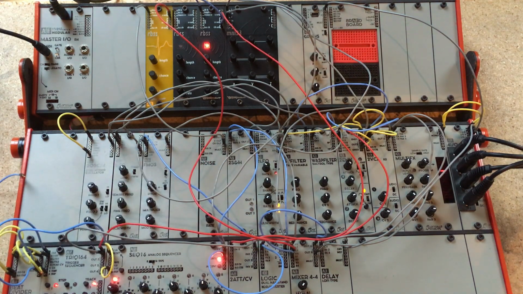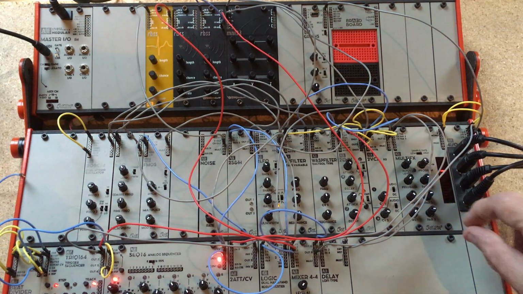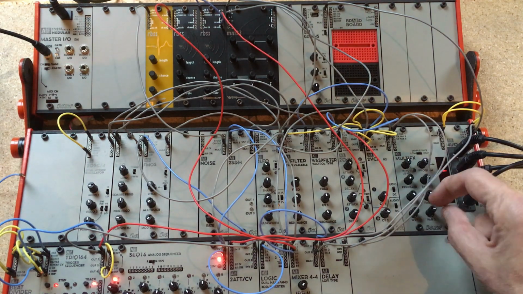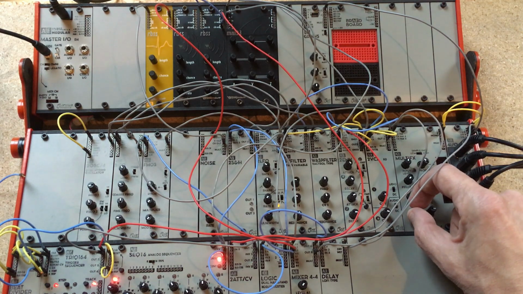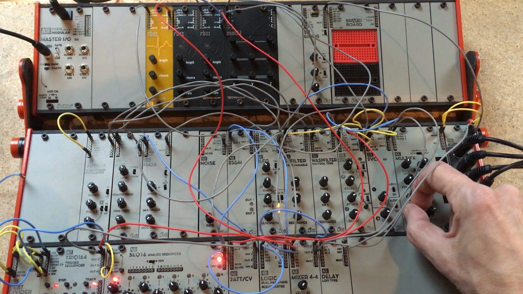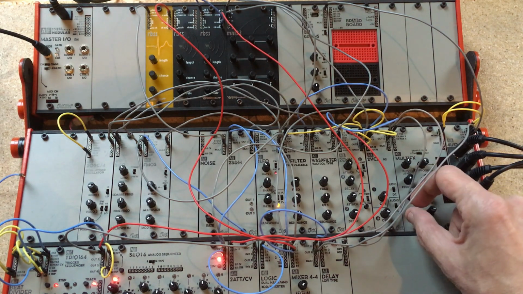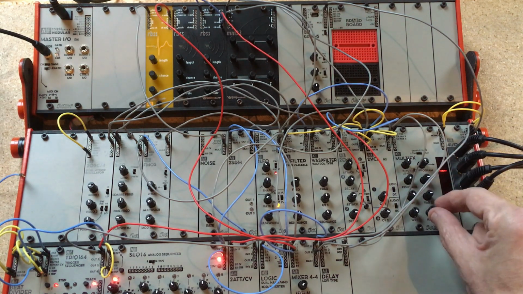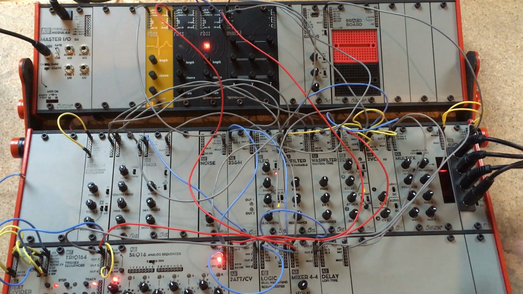Now, one of the key parts of this particular patch is the multi-effects unit, and I've set that up for the shimmer effect. So if we dial the shimmer effect in, we can hear that nice bit of reverb, adds a bit of life to the thing.